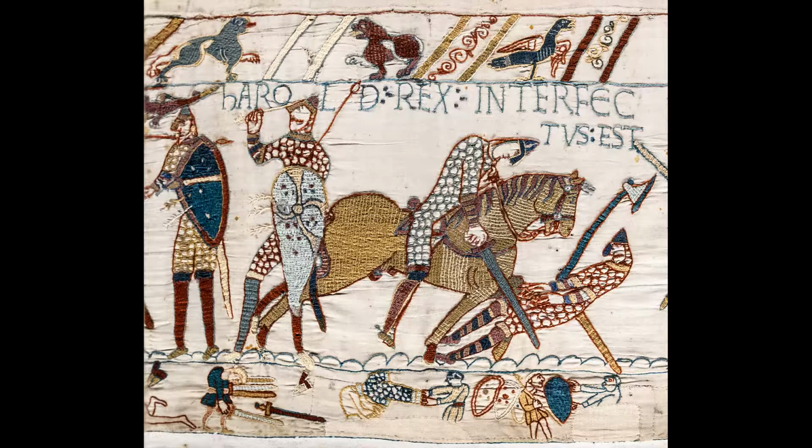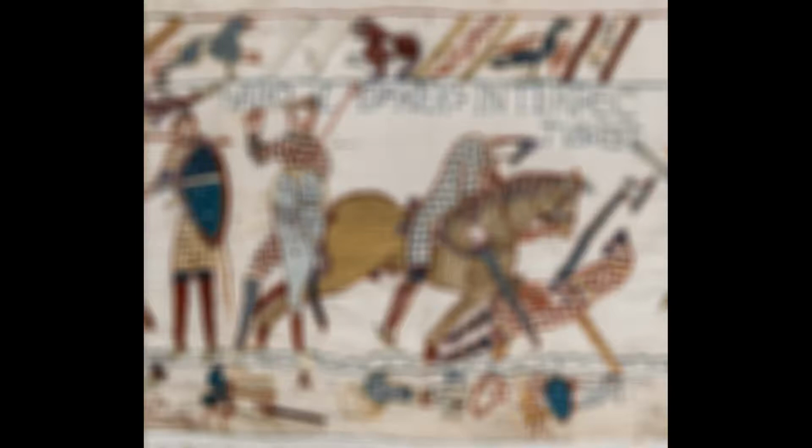Some claim that he was simply run down, with one source claiming William himself dealt the blow, but if this was true, it would have been recorded. One source claims Harold was drubbed to death, which sounds pretty brutal, but even more brutal is the claim that he was hacked to death by 4 knights as such.